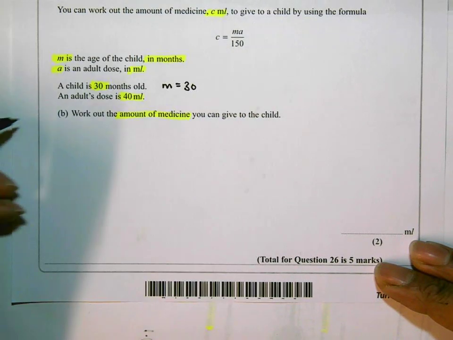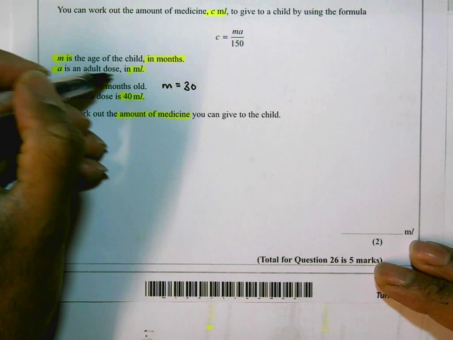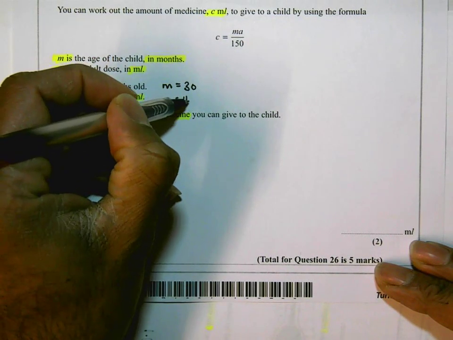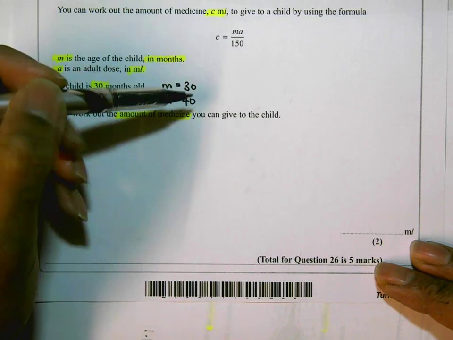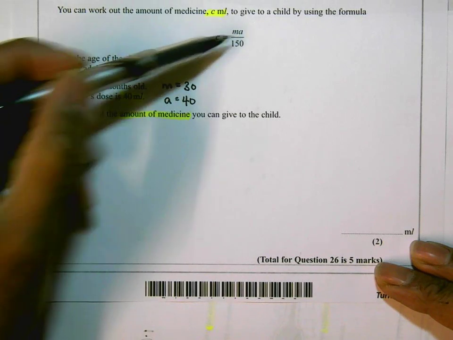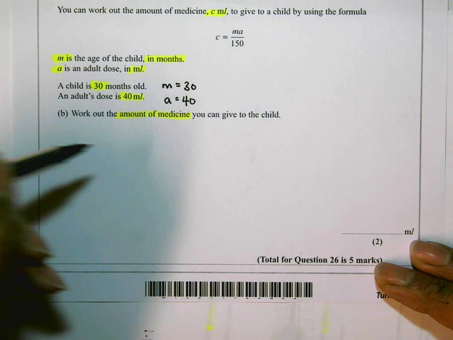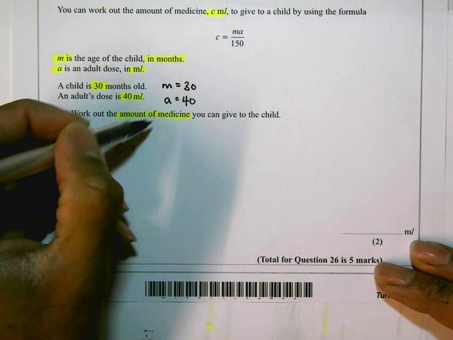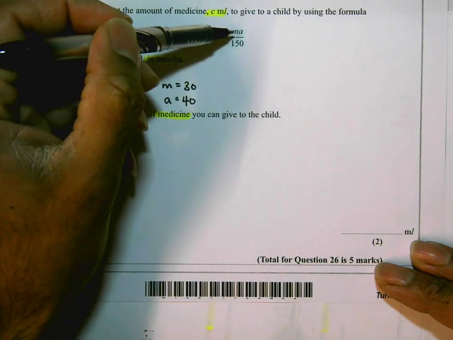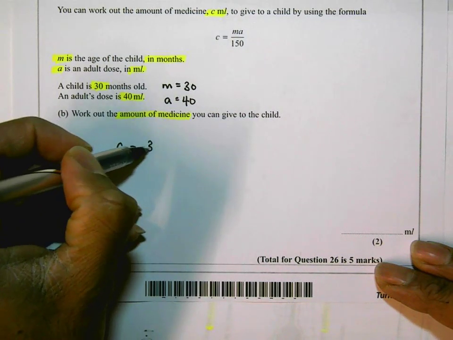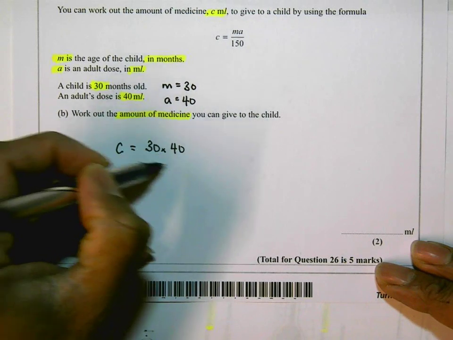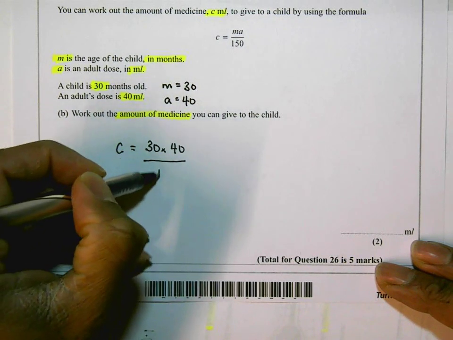A is an adult dose, so A is going to be 40. This is called substitution. We're going to replace the letters with these numbers and work out how much medicine the child should get. So C is equal to M, which is 30, times A, which is 40, divided by 150, and that comes straight from the formula there.